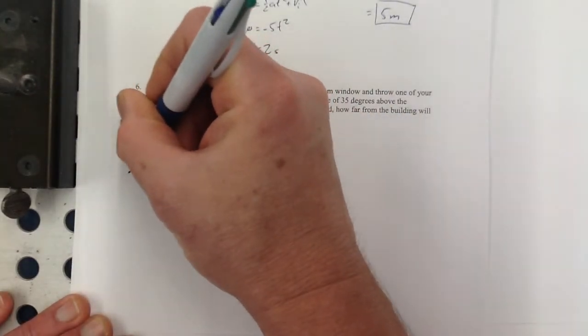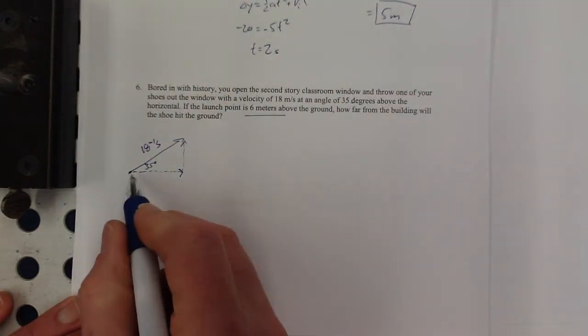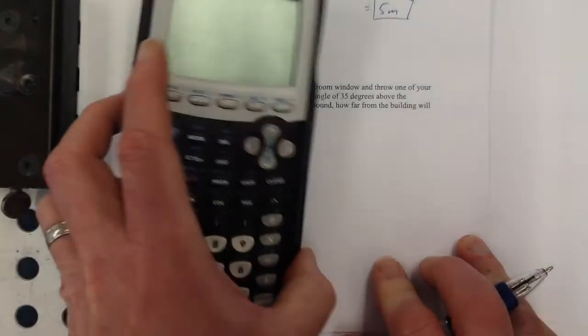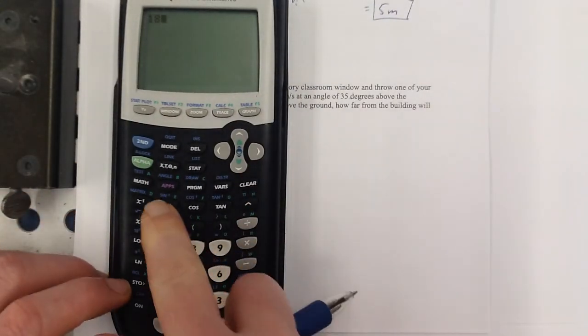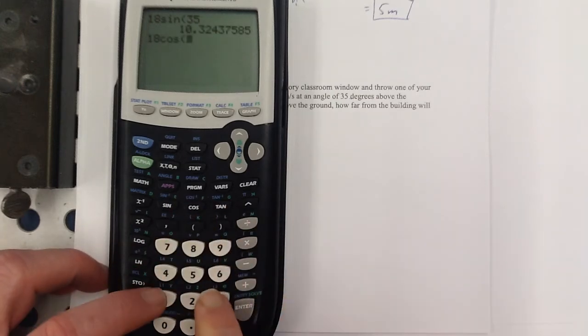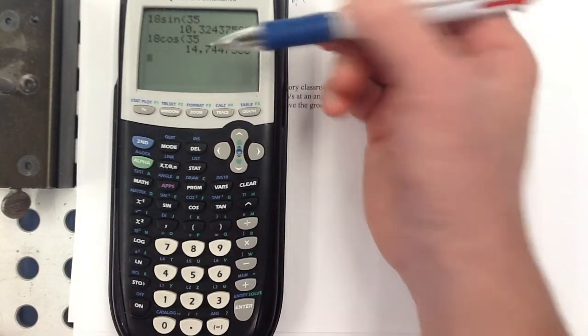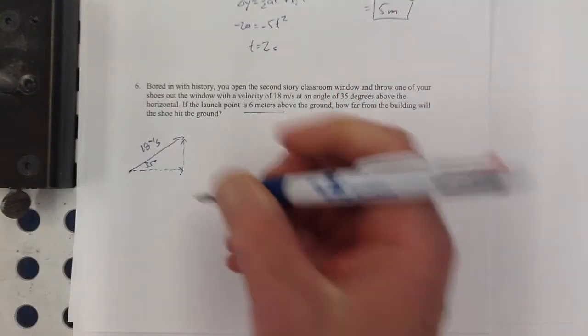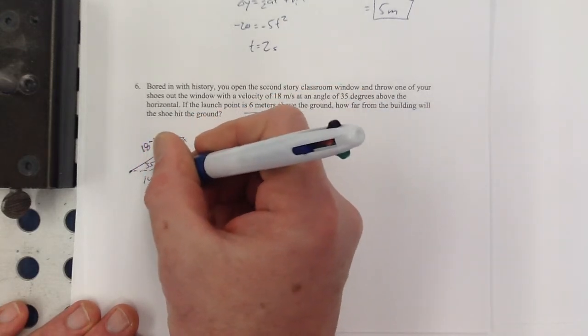That launch velocity is 18 meters per second. So let's go ahead and just do that right now. I have to do 18 sine 35 and 18 cosine 35. So the short one's 10.3 and 14.7 is the long one. 10.3, 14.7.